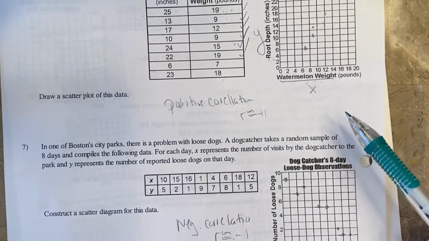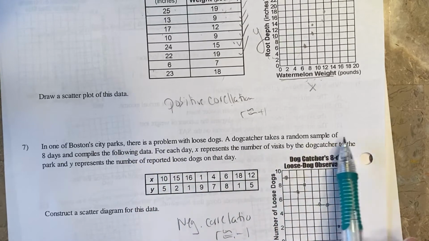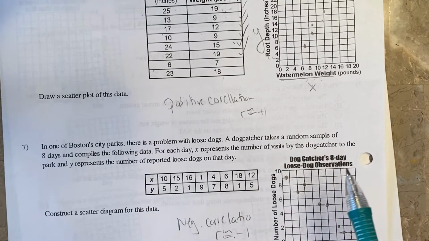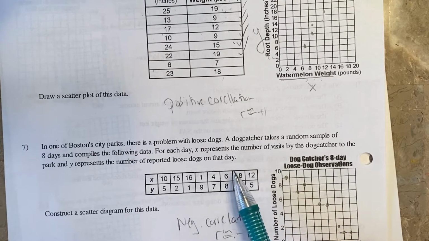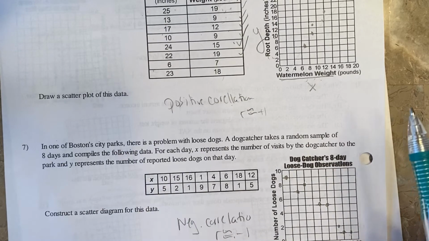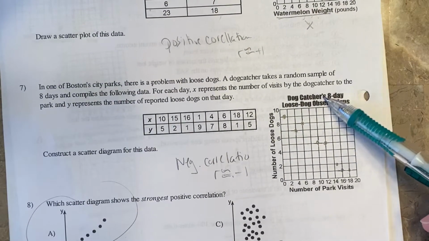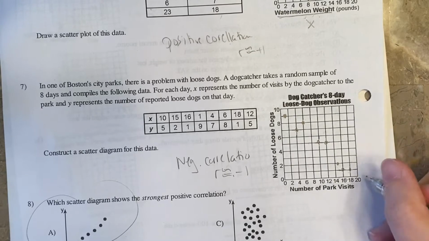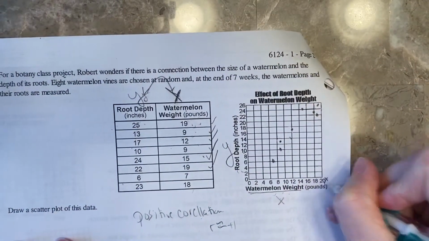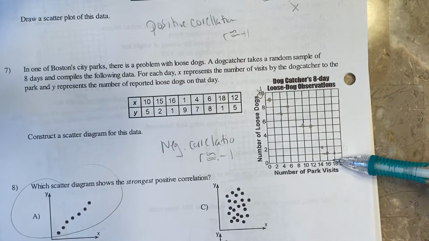All right, number 7, in one of Boston's city parks there is a problem with loose dogs. A dog catcher takes a random sample of 8 days and compiles the following data. For each day, X represents the number of visits by the dog catcher to the park, and Y the number of reported dogs. So this is just, again, basic graphing. It was nice. Almost all of these were set up for you already. Just make sure you have your X and your Y on each one of them. So I'll just plot the points, and this is what it should look like. It should look like a negative correlation.